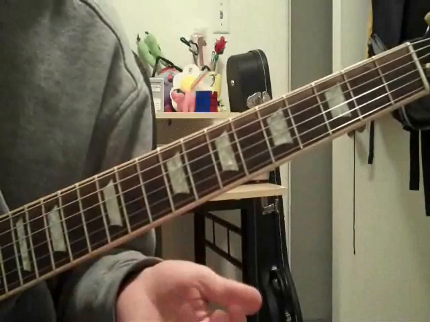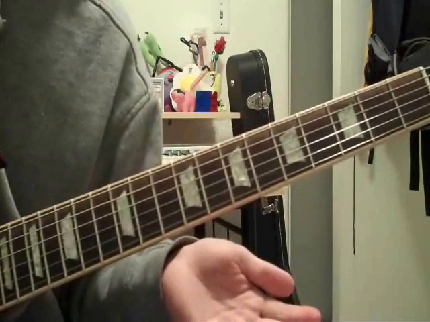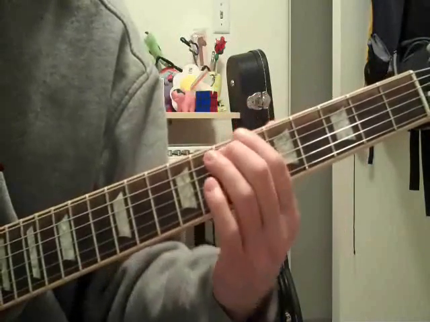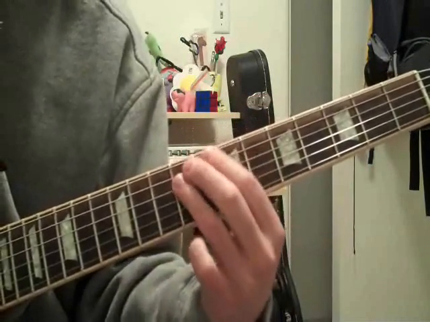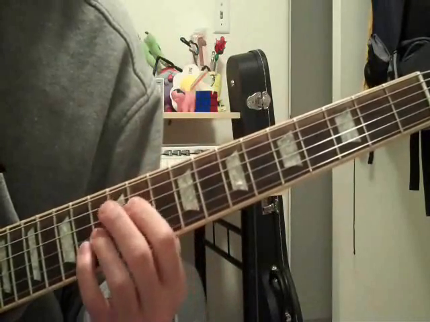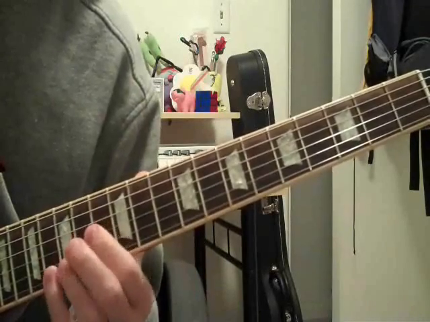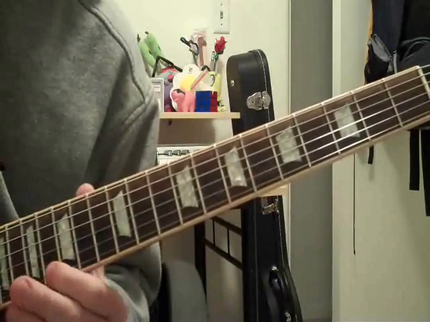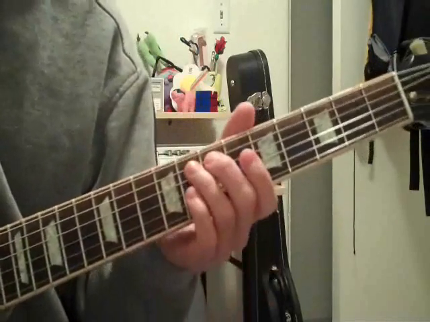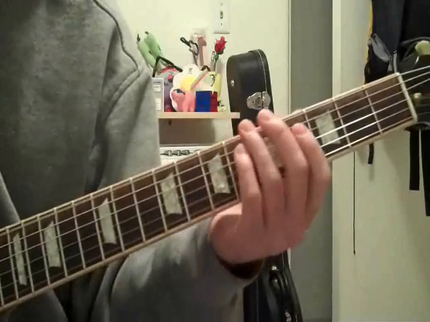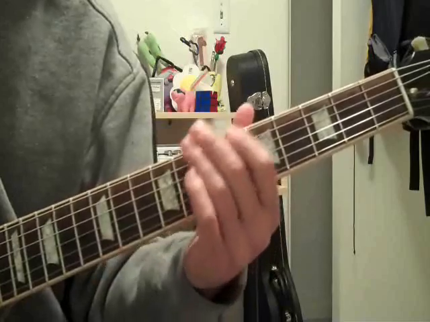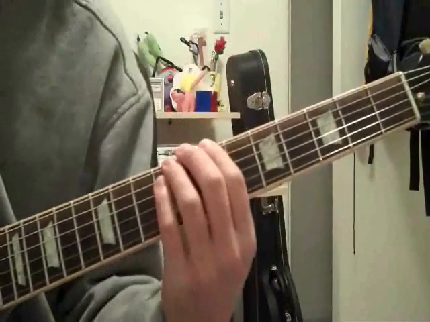Here is the exercise which I have composed for your educational benefit. It goes a little something like this. Whoops. Alright, well, in any case, what's happening here is it's a pattern. Every other note is a root note with a perfect fourth, a perfect fifth, and an octave in between. And that shape just essentially ascends the neck.